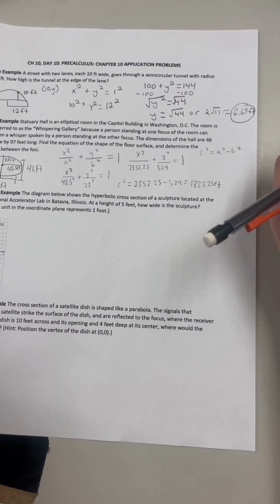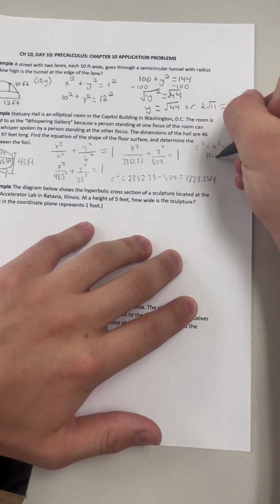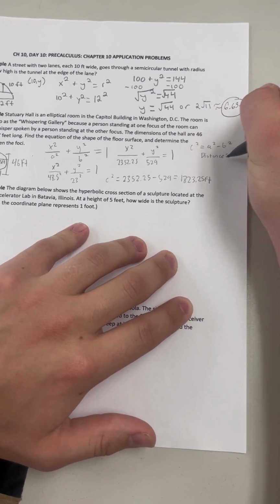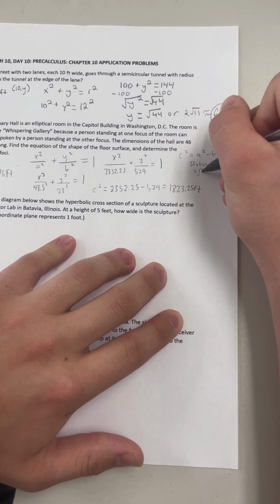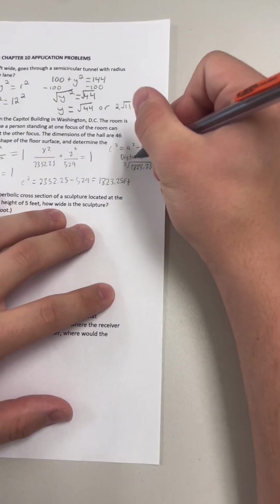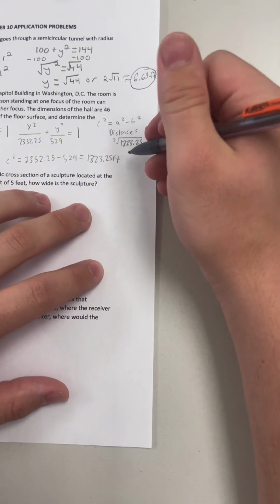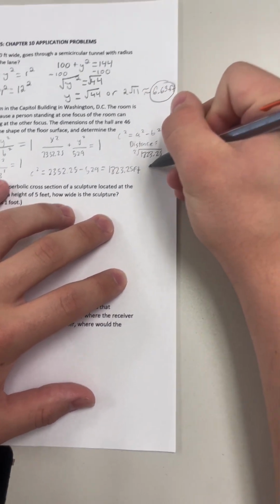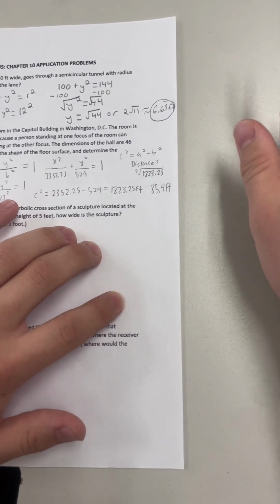And now, to find the distance, we should take the square root. Oh, wait. Oops, I meant to say square root, not divide by 2. But after we do that, we would get 85.4 feet as the distance.